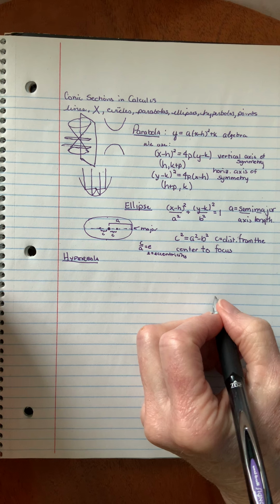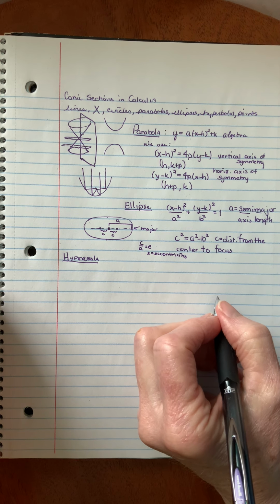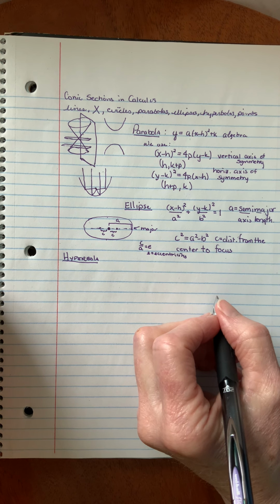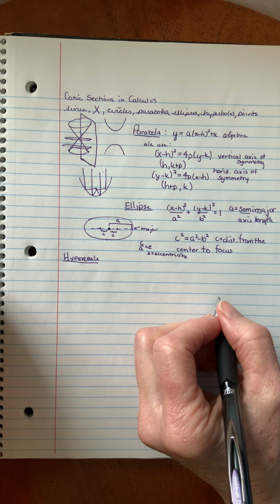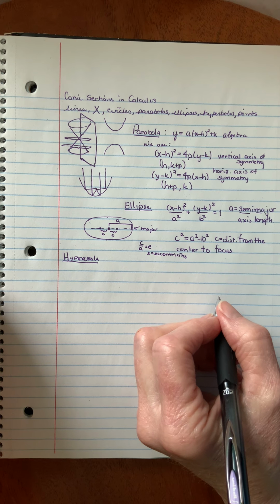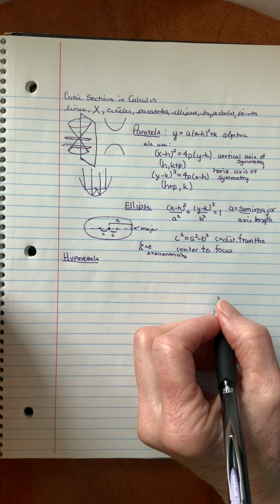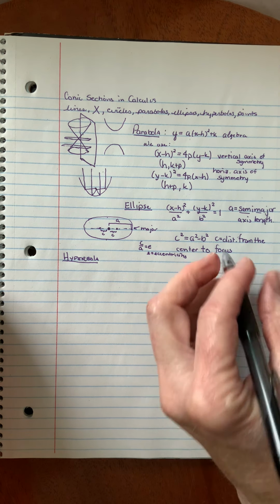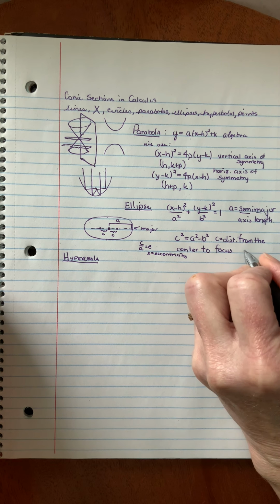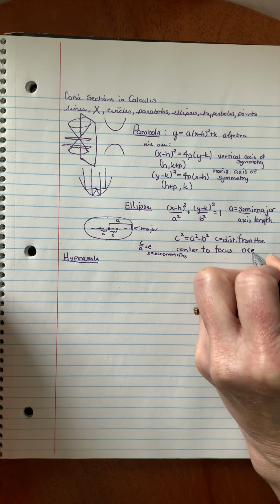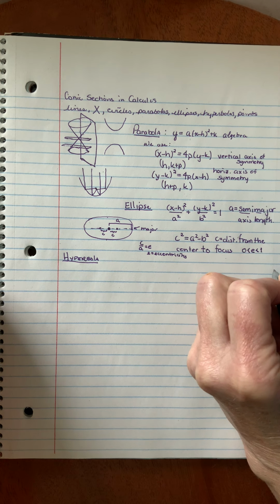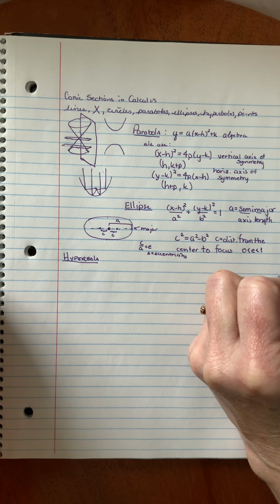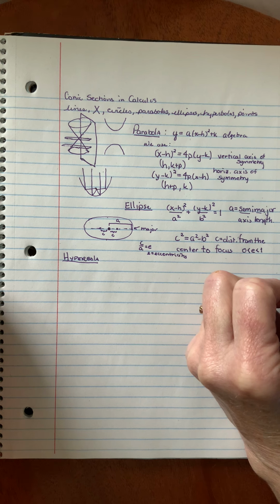And you could take that to mean a lot of things, and it kind of works well. So ellipses that are pretty round have eccentricities that are close to 1. And if they're close to 0, then they are super eccentric or very long, okay? So in an ellipse, 0 is less than e is less than 1. So it's got to have an eccentricity of less than 1.